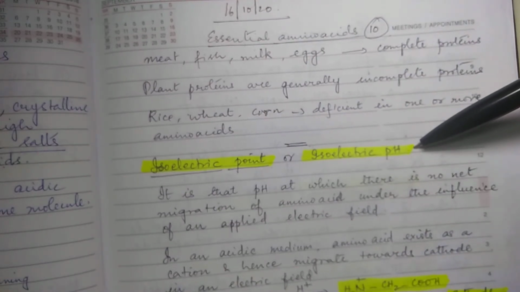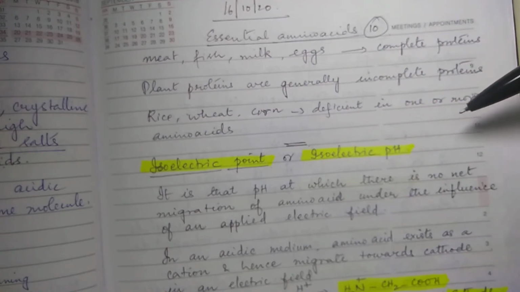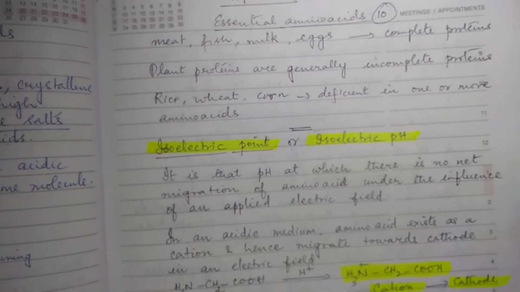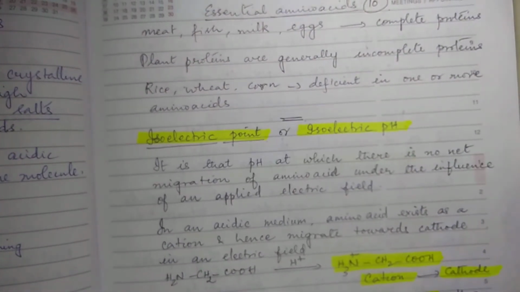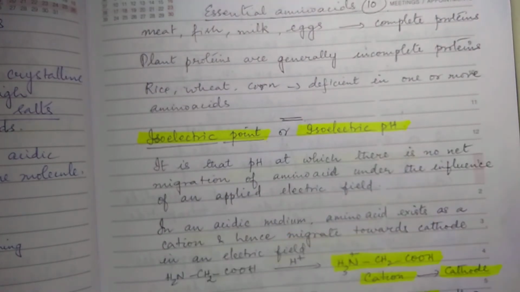Now I have told you about the properties of amino acid. It shows amphoteric behavior. It is soluble in water, and it exists as a dipolar ion, and that is called a Zwitter ion. All that I have already discussed with you. I have told you, right? Now let us see what is meant by isoelectric point or isoelectric pH.